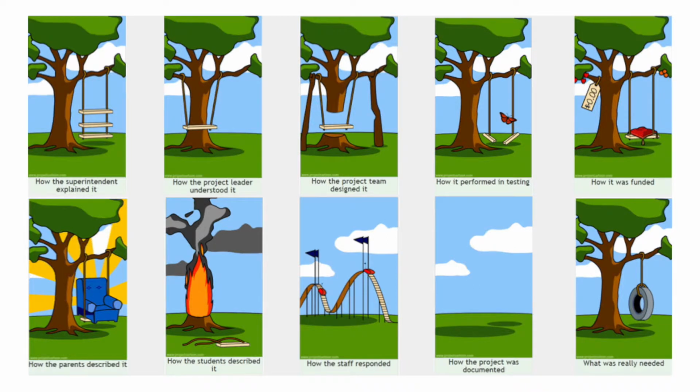So before we jump into the content, I want to share with you something that might feel like a familiar example. On this first image, you'll see this is how the superintendent explained this project. This is how the project leader understood it. This is how the project team designed it. This is how it performed in testing. This, of course, is how it was funded, and you'll notice there's a $0 mark there. This is how the parents described it, hopefully. This is how the students described it. This is how the staff responded, how the project was documented, and here's what was really needed.